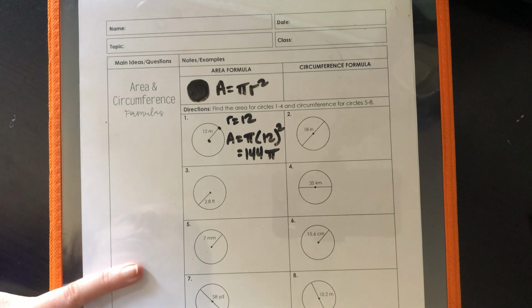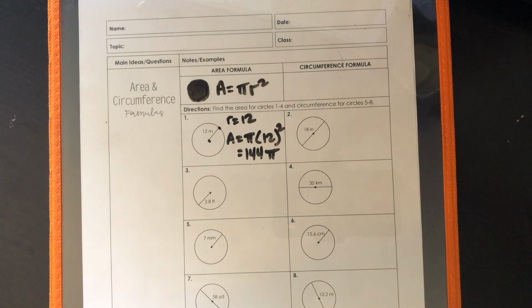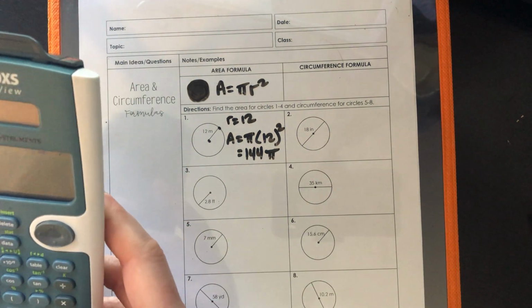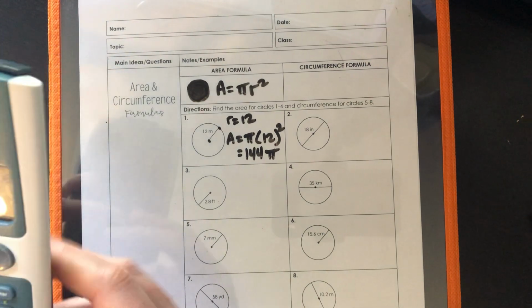Now, when you put it in your calculator, and this is using the pi key that I have, I guess it's okay to use pi or 3.14, especially with my key, but I'm going to use 3.14.